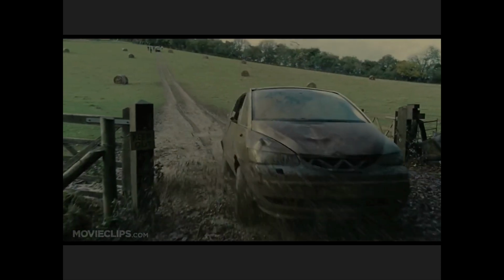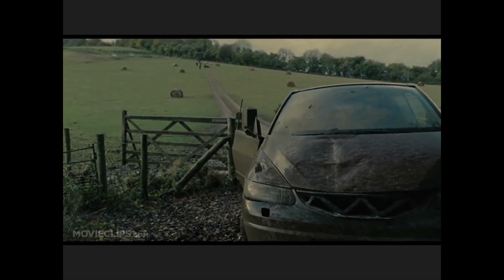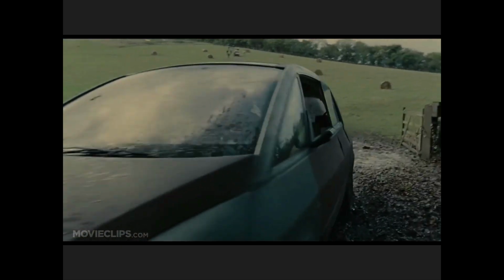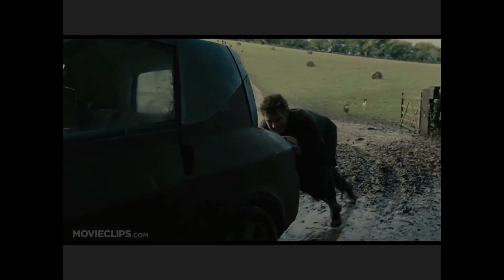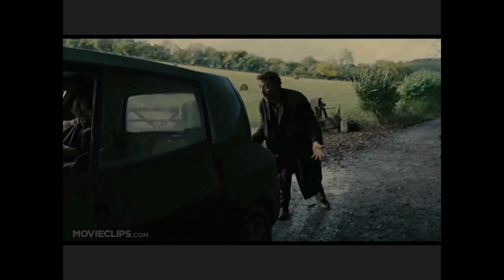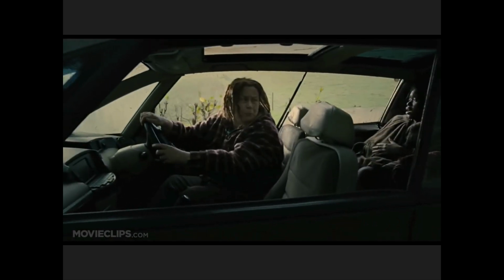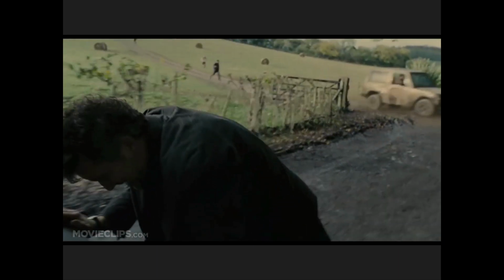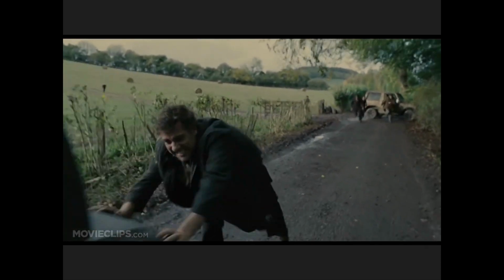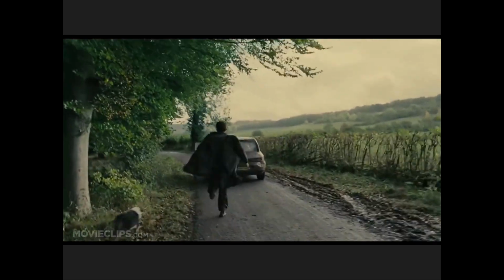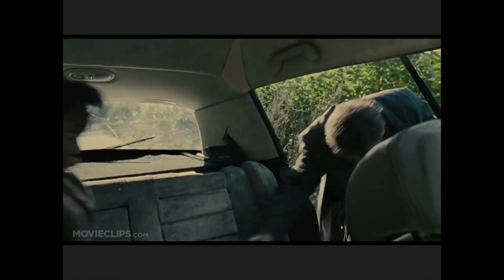No! Miriam, jump start the car! Oh, we have to go! Oh my God. Wait till it gets faster! All right, just push, you push! We have to wait for him! There! Go, go, go!